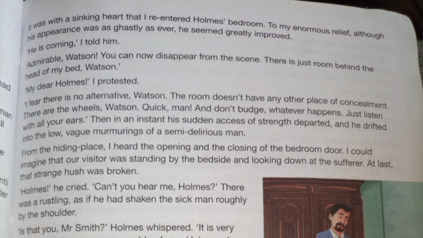It was with a great sinking heart that I re-entered Holmes' bedroom. To my enormous relief, although his appearance was as ghastly as ever, he seemed greatly improved. Now, when Watson entered the room, he sees that Mr. Holmes was feeling a little better. "He is coming," I told him. I told Holmes that Cleverton Smith is coming.